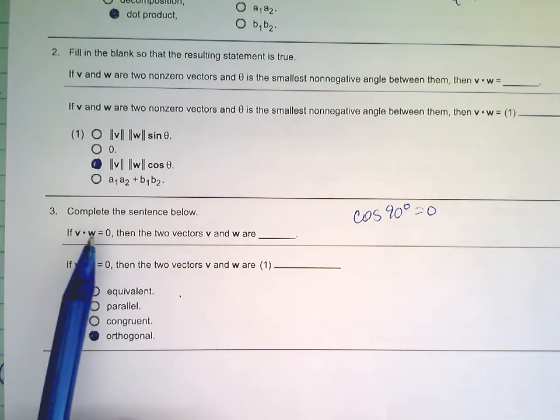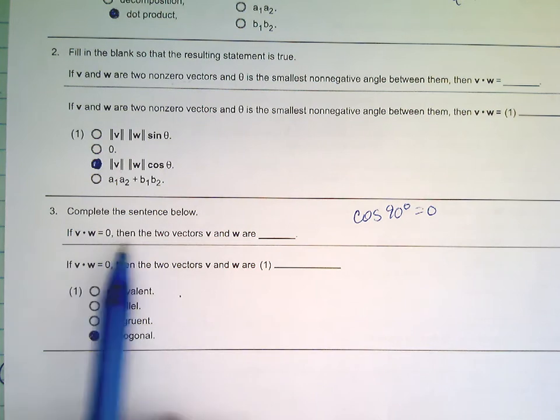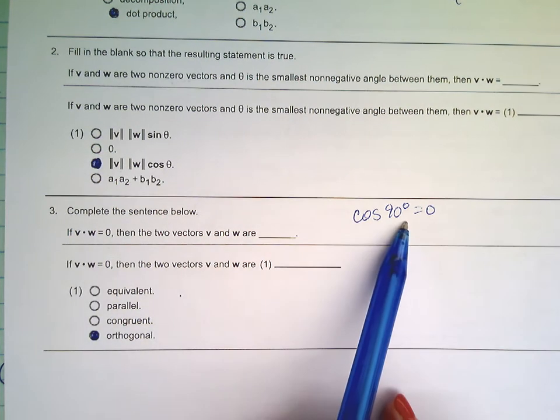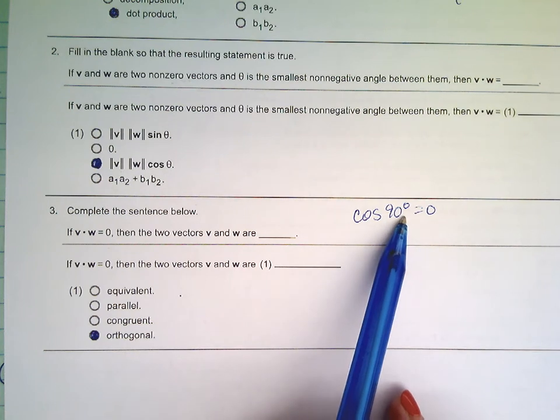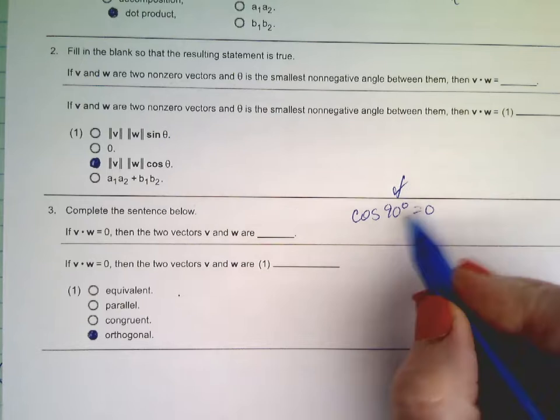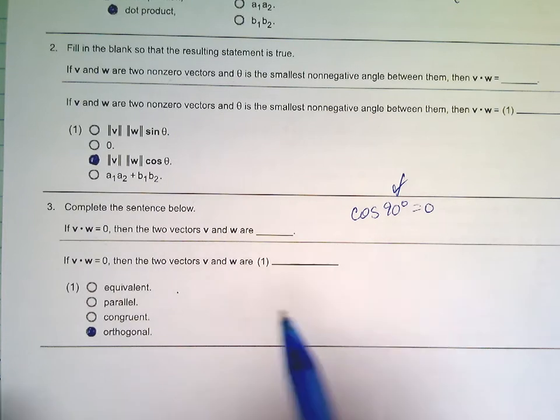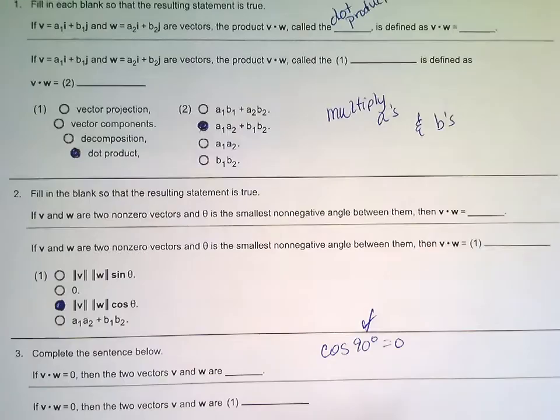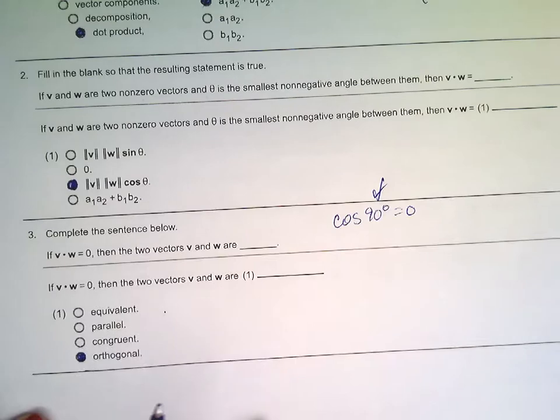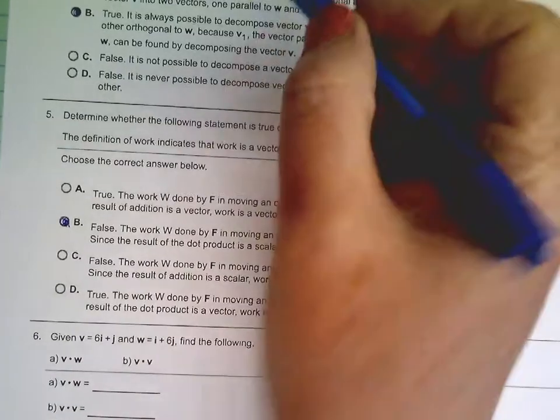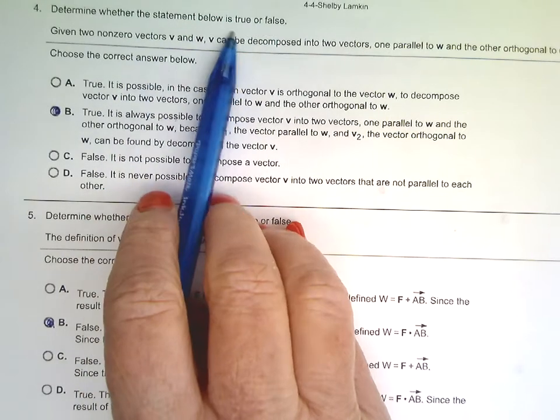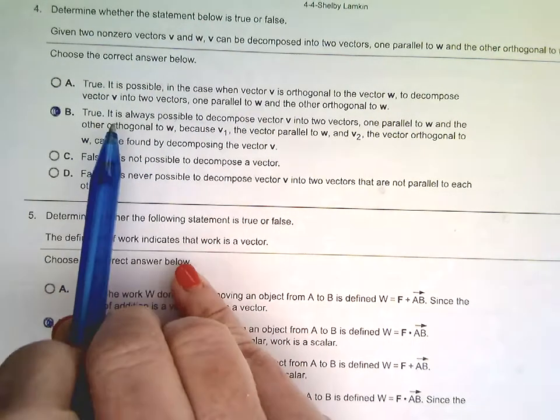Complete the sentence below. If your dot product turns out to be 0, then you know that cosine is equal to, cosine is 90, that your angle is 90 because the cosine of 90 is 0. So that means we're going to have an orthogonal angle, which means one that ends at the 90-degree mark. It says determine whether the statement is true below.